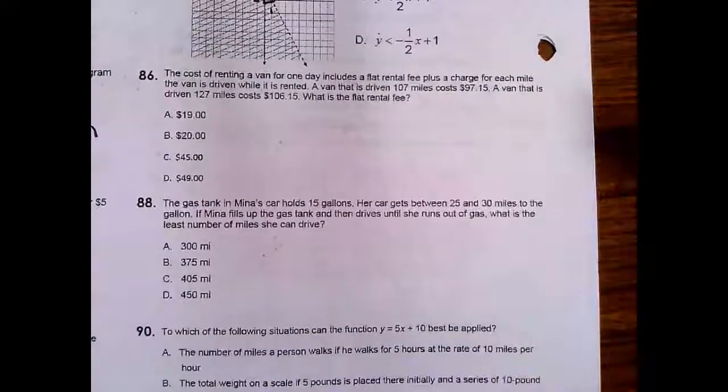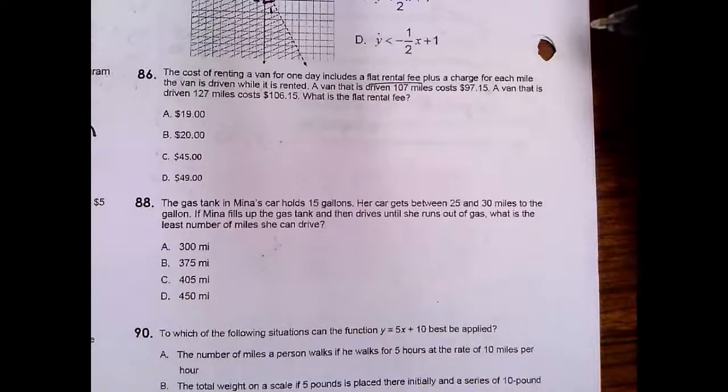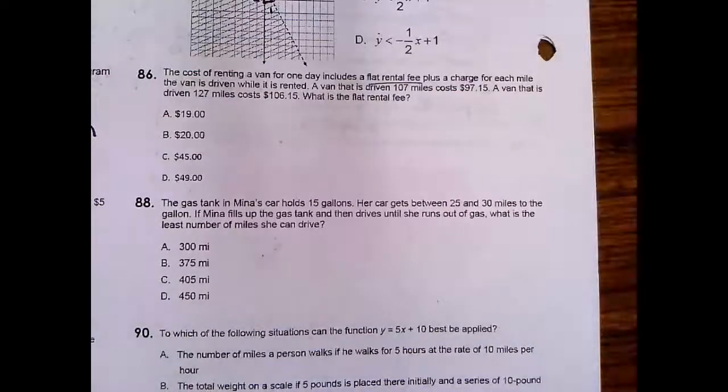Okay, 86. The cost of renting a van for one day includes a flat rental fee plus a charge for each mile the van is driven once rented. A van that's driven 107 miles costs $97.15. A van that is driven 127 miles costs $106.15. What's the rental fee? This can be solved a couple of ways, but I think I'm going to solve it with statistics.